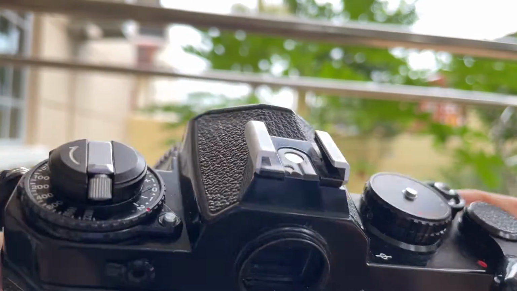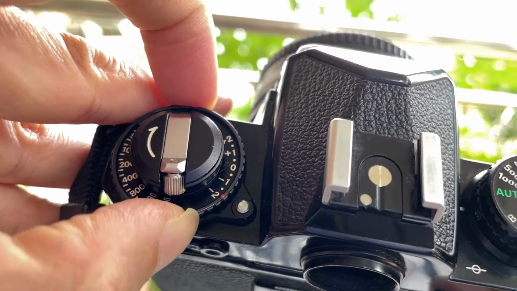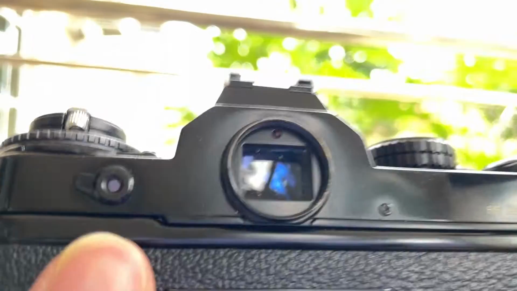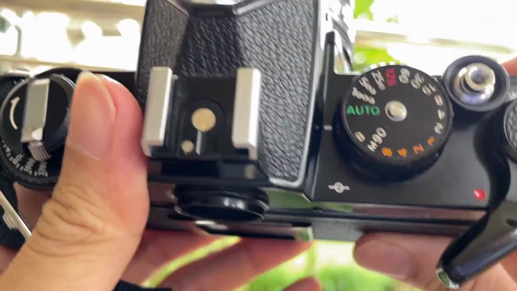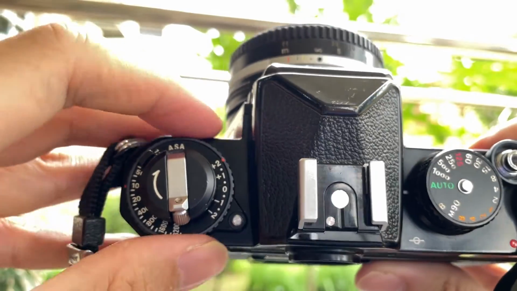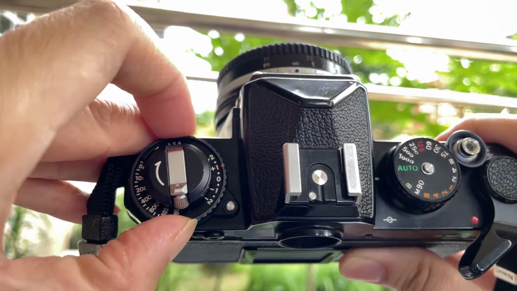Interesting. And if I want to overexpose by 2 stops, it's between 60 and 30. So about I think 50 or 45. Sorry for my math. Okay, anyways, so yeah, this is how the light meter works for the Nikon FE.